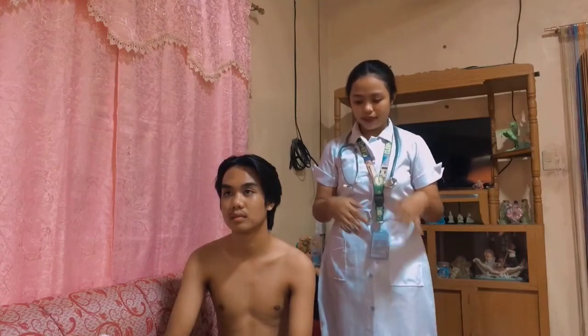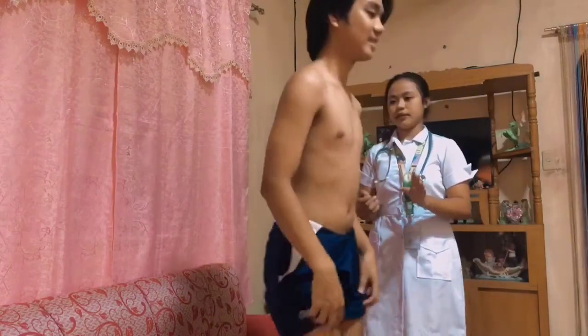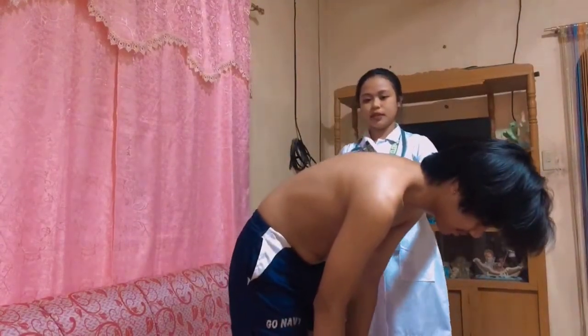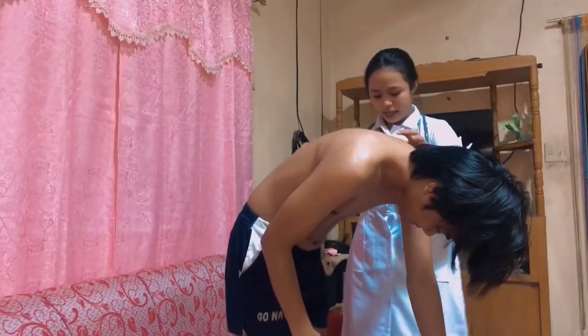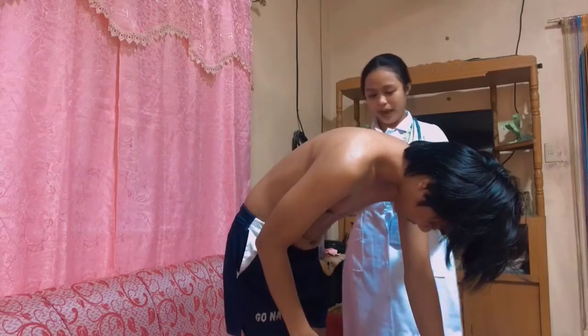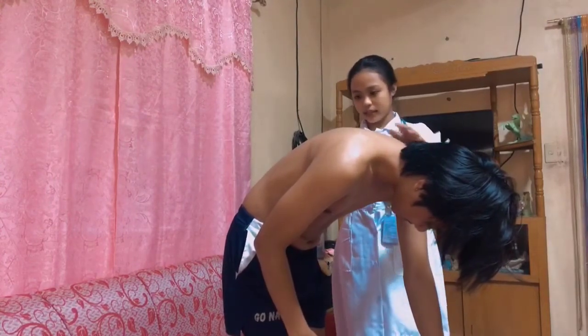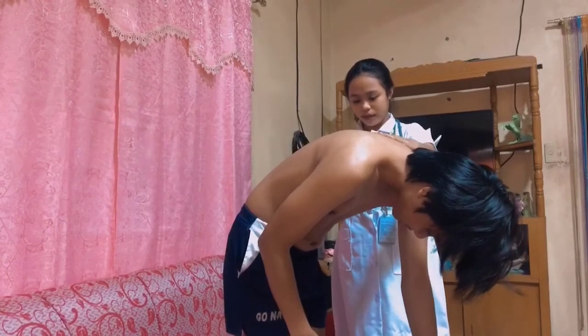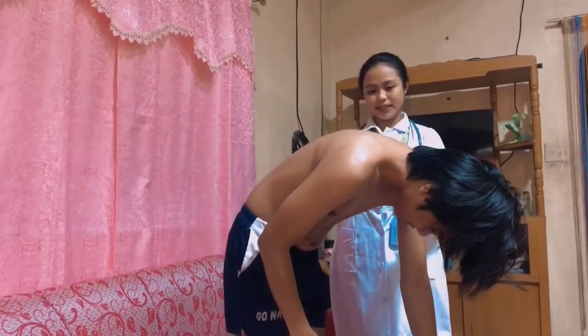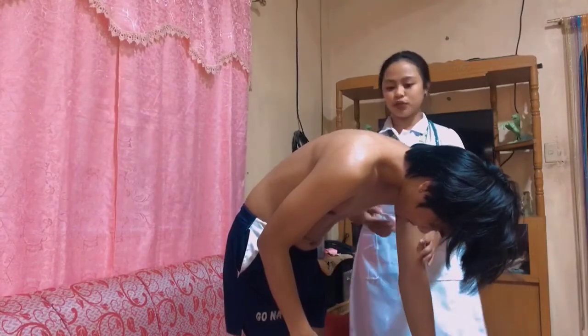So now we will assess for any lateral deviations of the spine of our patient. Also, we will observe from our patient if there are any rib deformities. So, sir, pwede po ba kayong tumayo and mag-bend po? So, everything is normal with the spinal cord of our patient. It is straight and no problems or abnormalities detected with the spinal cord of our patient. So, sir, pwede na po kayong umupo.